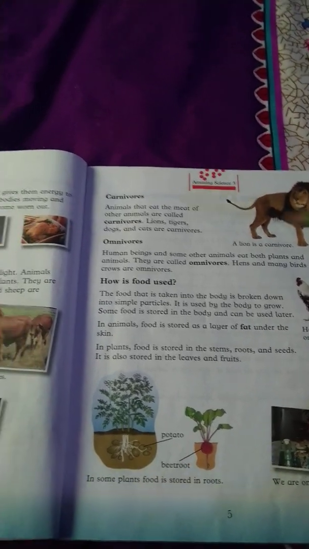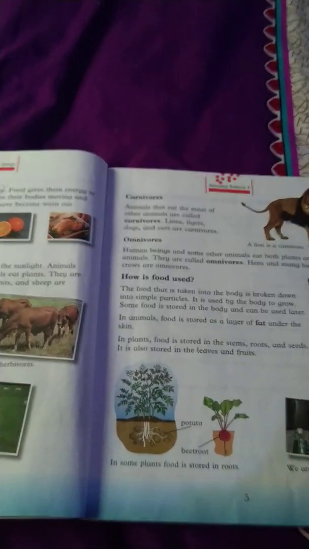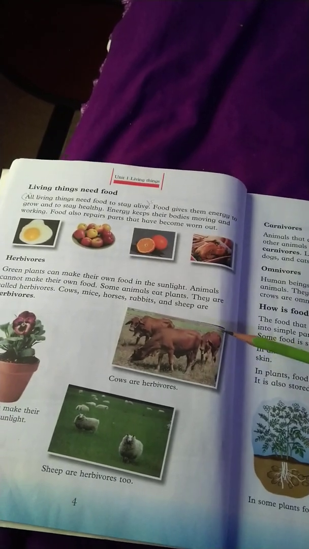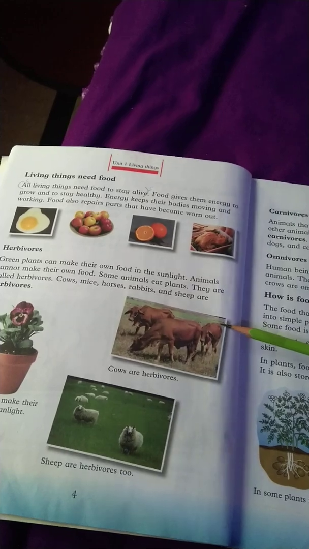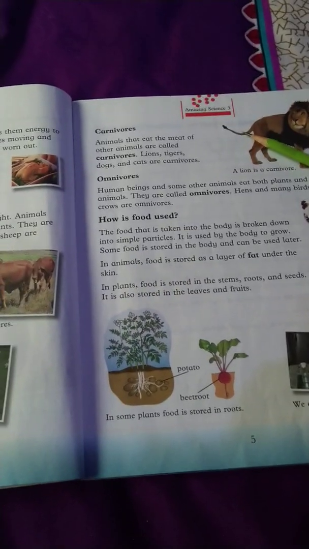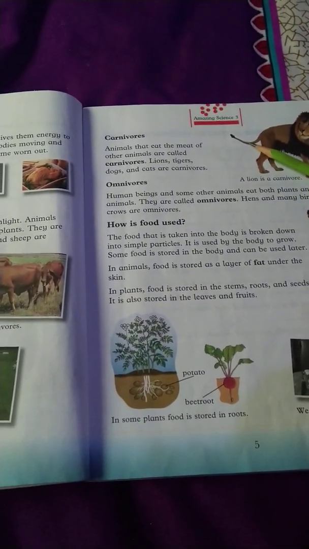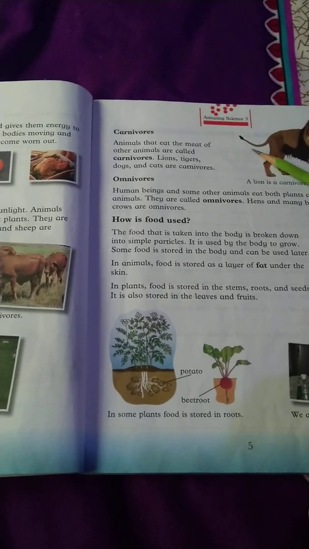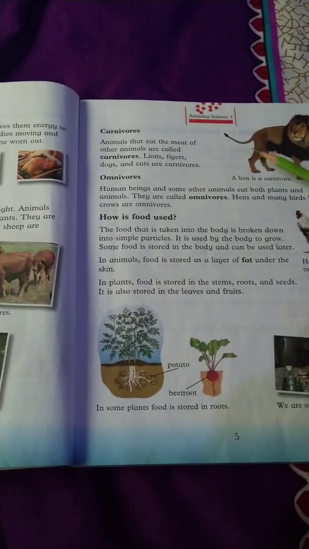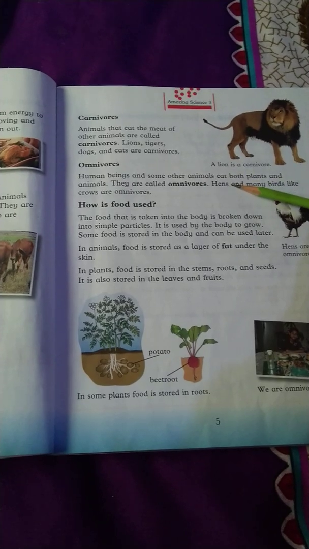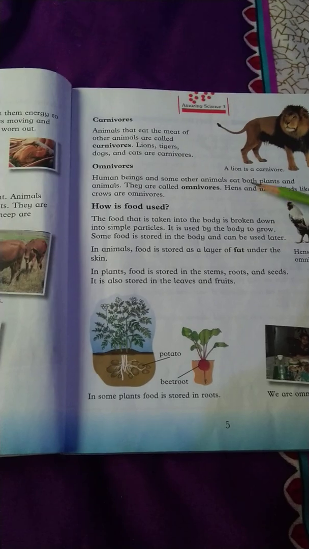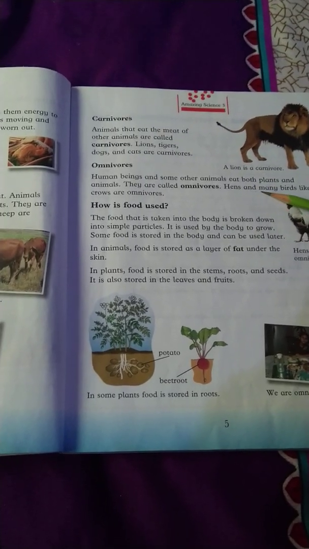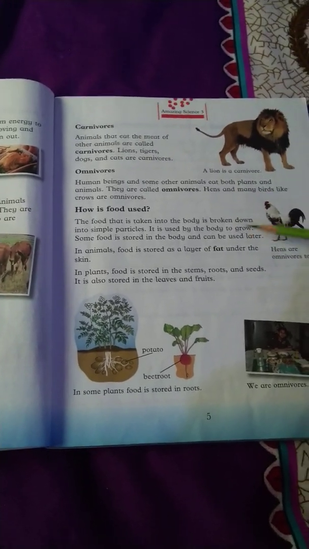Now, this topic has three parts: herbivorous, carnivorous, and omnivorous. The animals who eat only plants are called herbivorous. The animals who eat the flesh or meat of other animals are called carnivorous. And the human beings and some animals who eat both plants and animals are called omnivorous. How is food used?